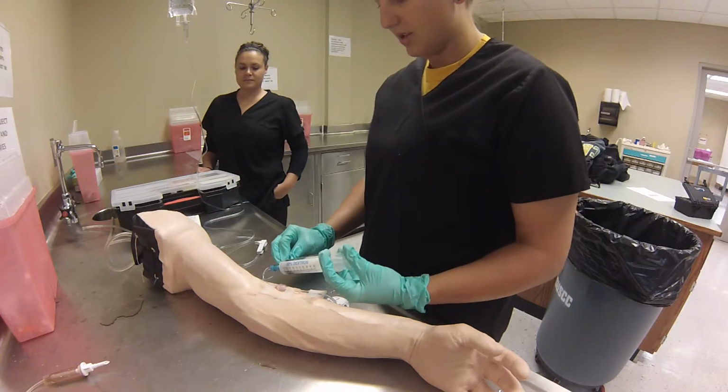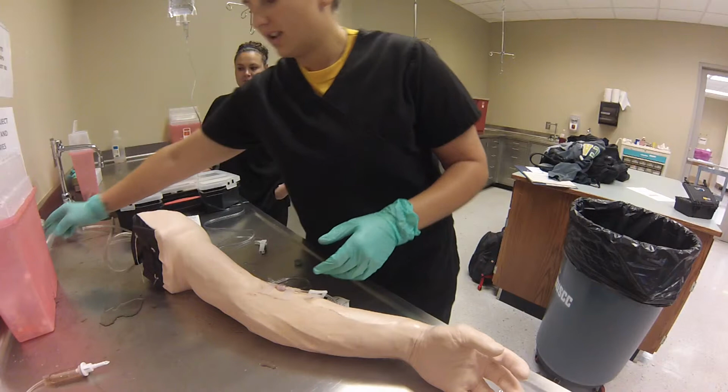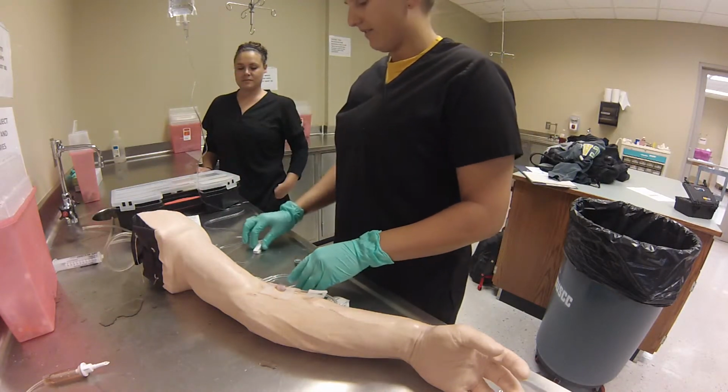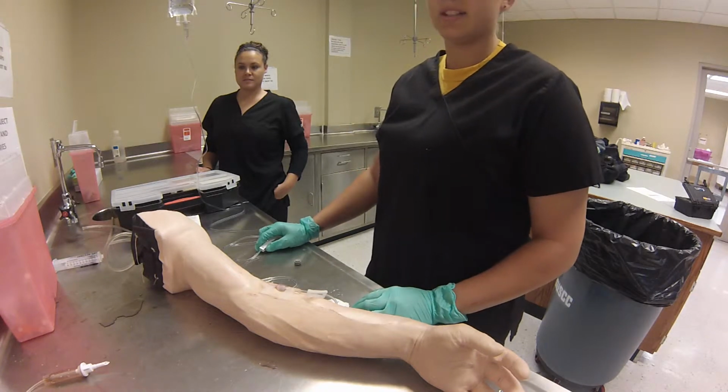All right, once I'm done pushing, I'm going to open the line back up and I'm going to place this in the sharps container. I'm going to go ahead and let my flow keep going, and I'm going to monitor my patient for any adverse effects.